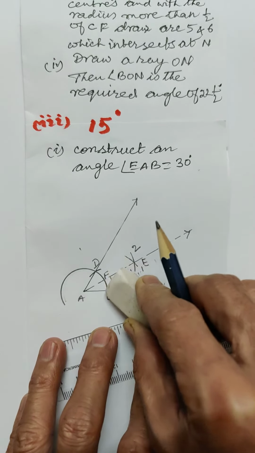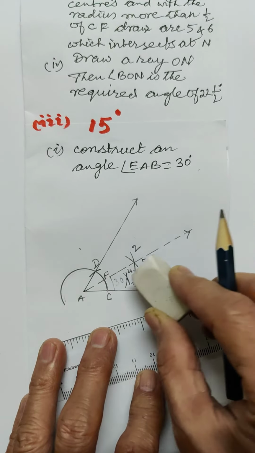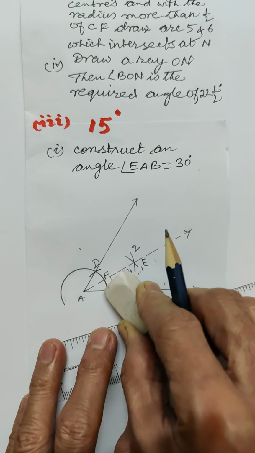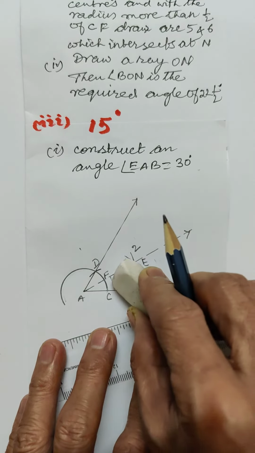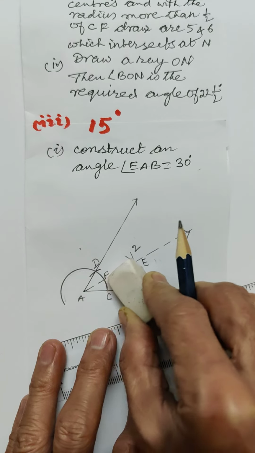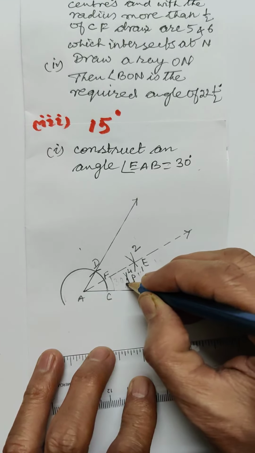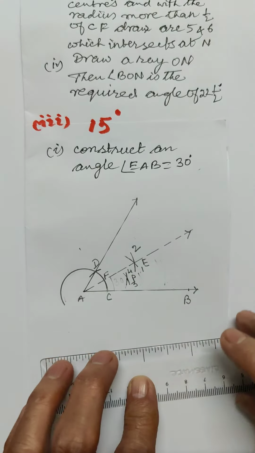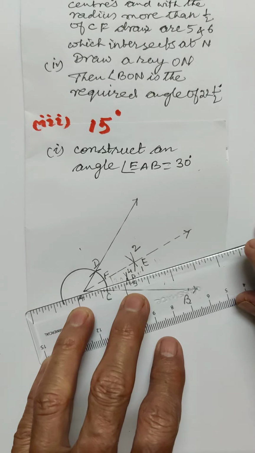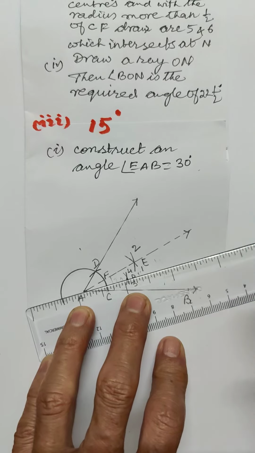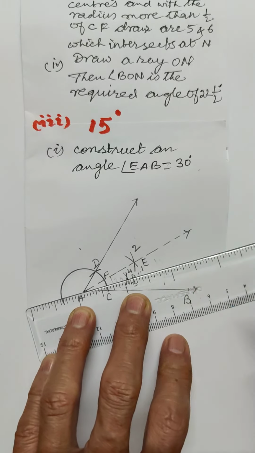This was a 30-degree angle. So rubbing it, since it is disturbing our construction. Now joining this point to A means that we have drawn the bisector of EAB.